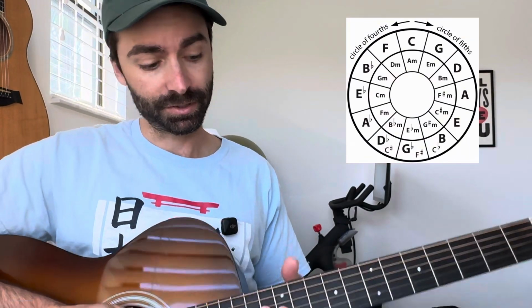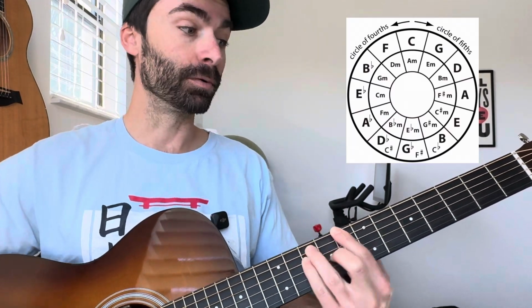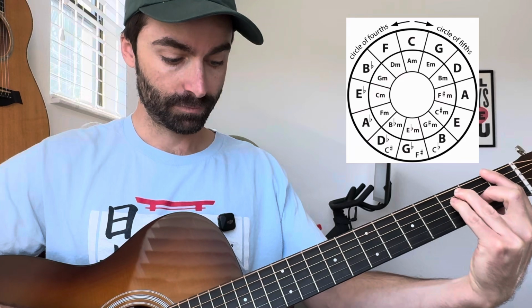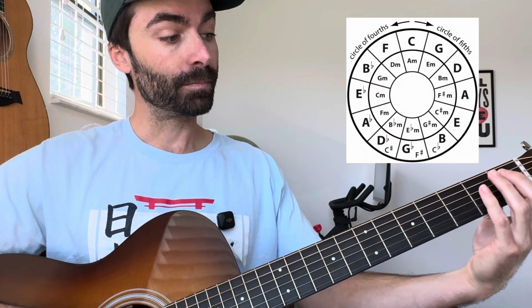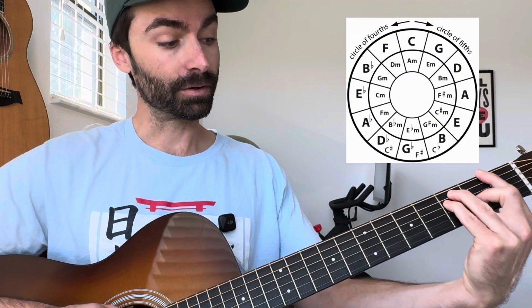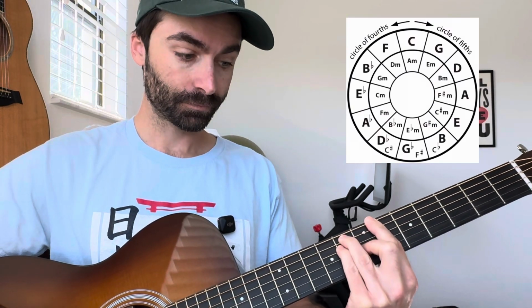So if you started on C and you played its fourth F, you'd find that B flat is the fourth of F, so you could go up to B flat. Then we'll have E flat.